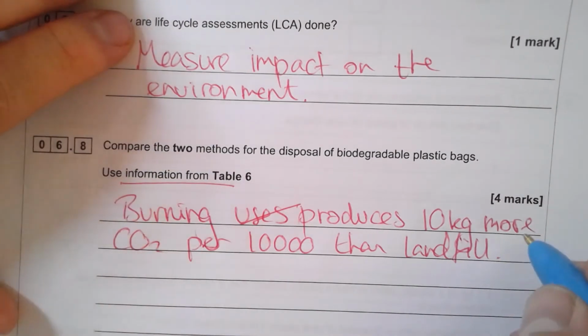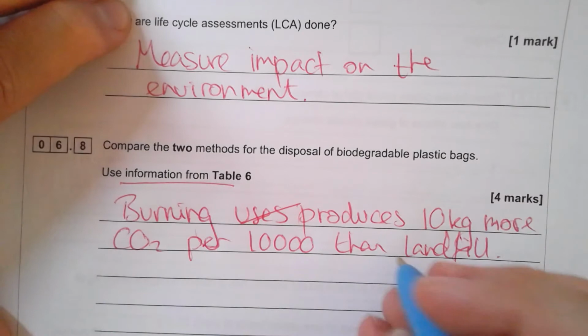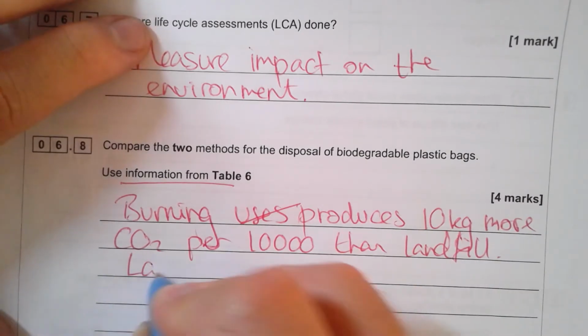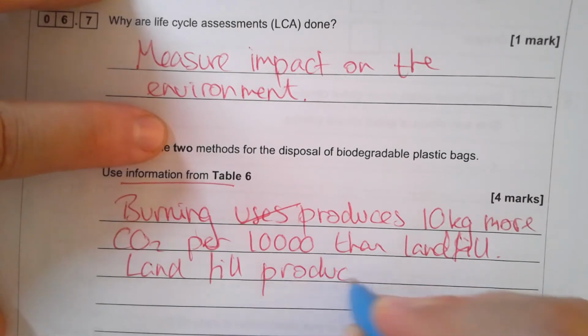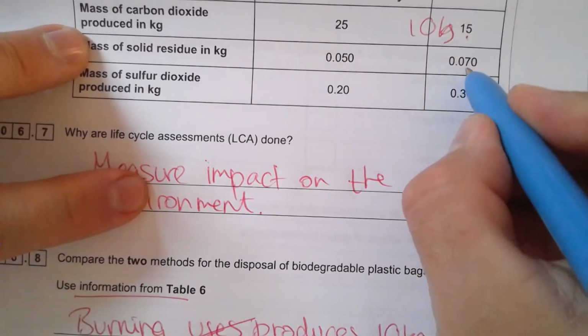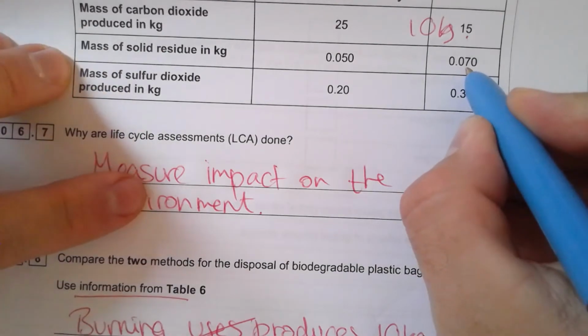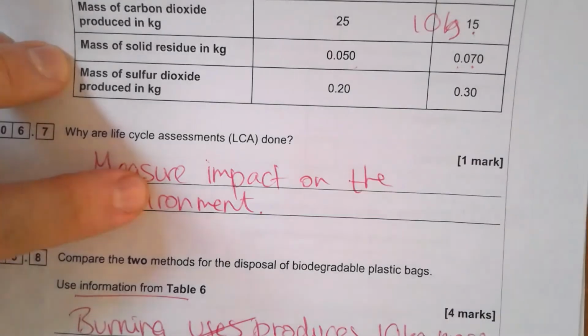Massive solid residue, say landfill produces, if we have a look at this data, more solid residue, so 0.070 compared to 0.05.